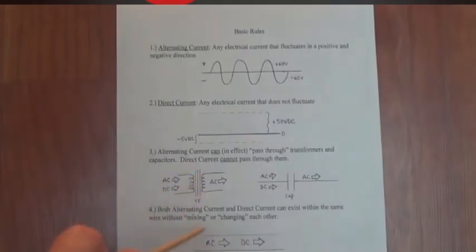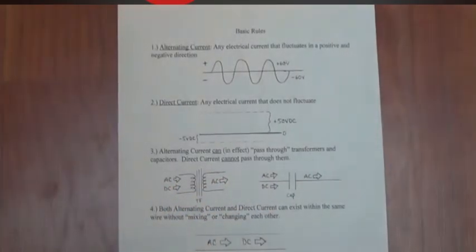It's done through induction. Over here with a capacitor, it's the same magic trick. I apply AC and DC to one side of the capacitor, only AC will appear on the other side. So transformers and capacitors effectively block direct current and do not allow it to pass.